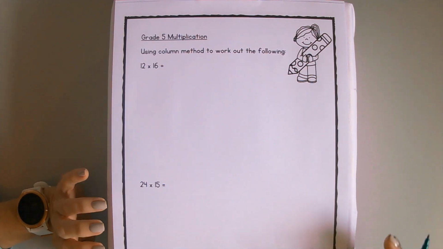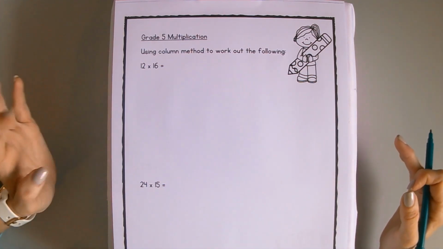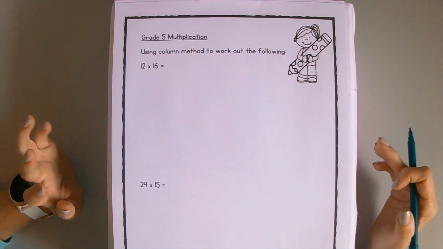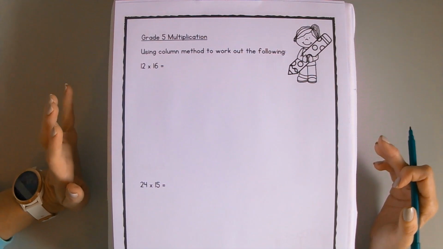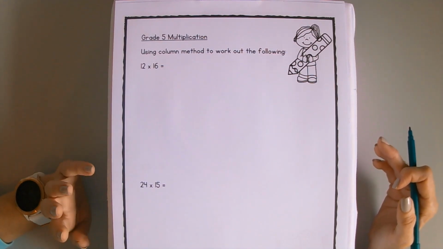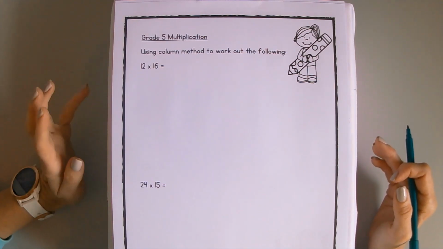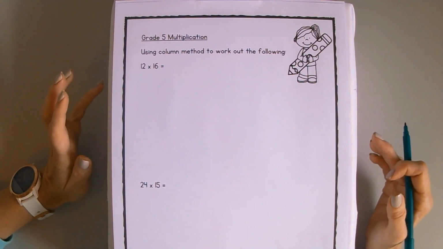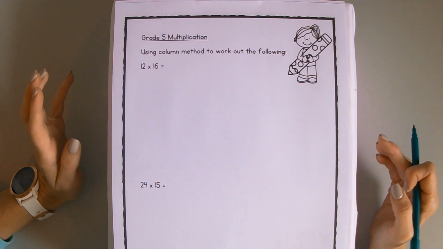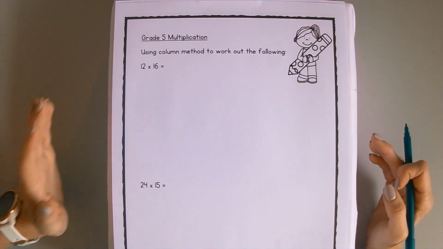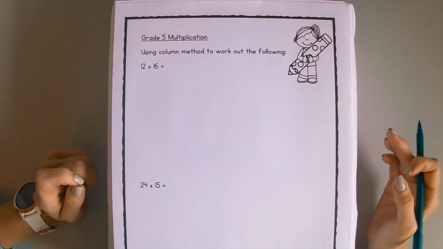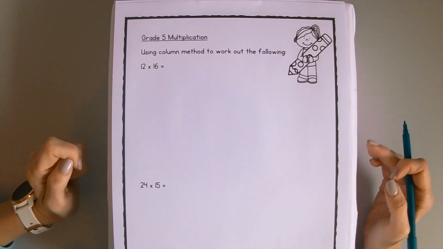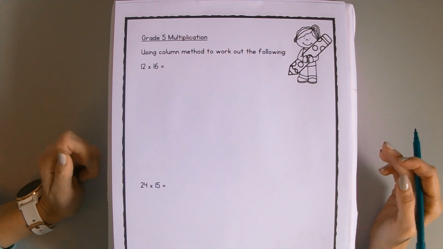We don't know our 16 times table, so we can't use our 16 times table on our hand. And we should know our 12 times table, but we don't go all the way up to 16. So we're going to show you a little way to work this out, and it's actually probably the best way that I find. I mean, everyone's different. You might like one of the other methods, but this method seems to work for most children. So I want you to pay attention and to follow what I'm doing.